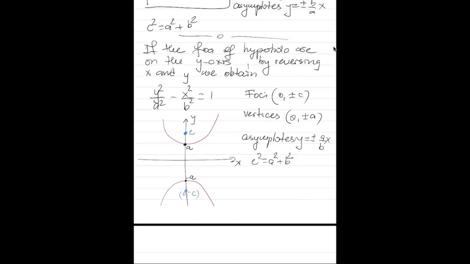And the asymptotes, right here, and the equations of those asymptotes, we say y equals a over b x, and y equals negative a over b x. Okay, so we had labeled everything.